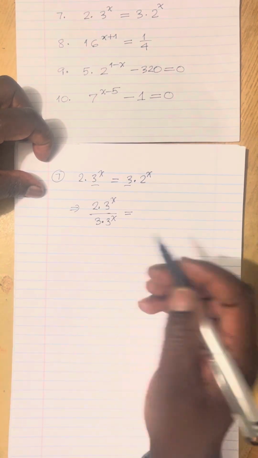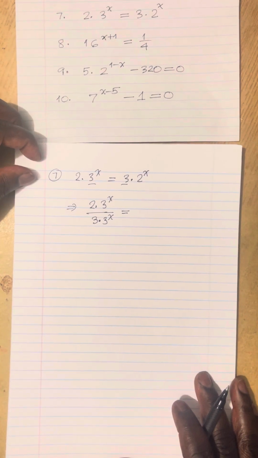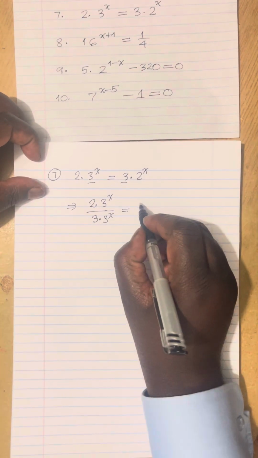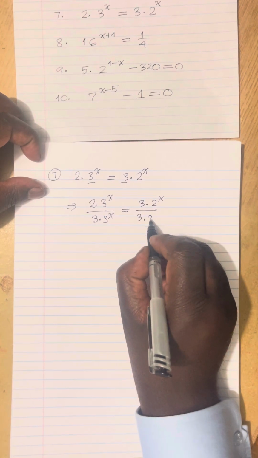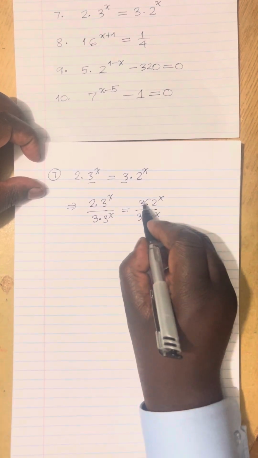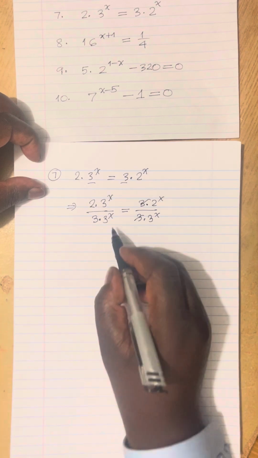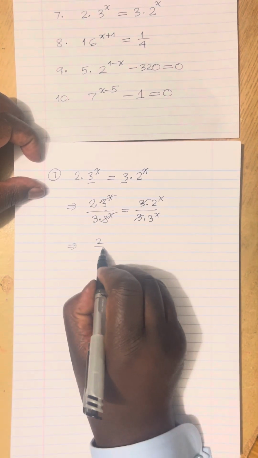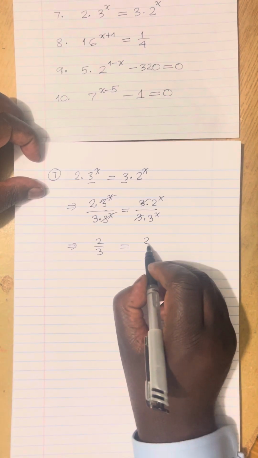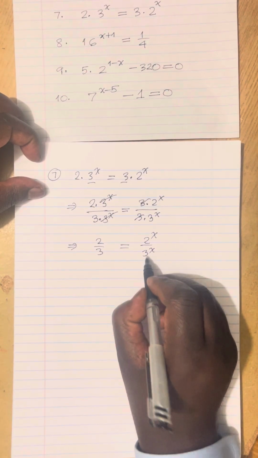What you do on one side, you do the same on the other side. Remember laws of equations. So here I have 3 times 2 power x all over 3 times 3 power x. Now the 3's here cancel. So what do I have on the left? 2 over 3. What do I have on the right? 2 power x over 3 power x.